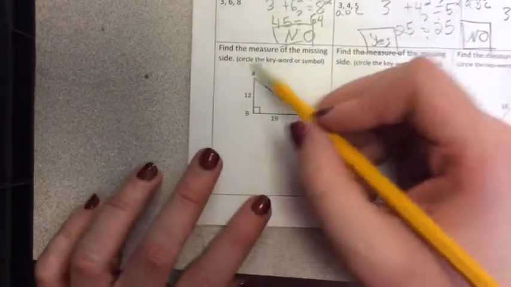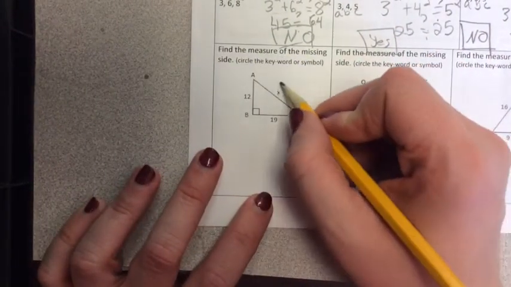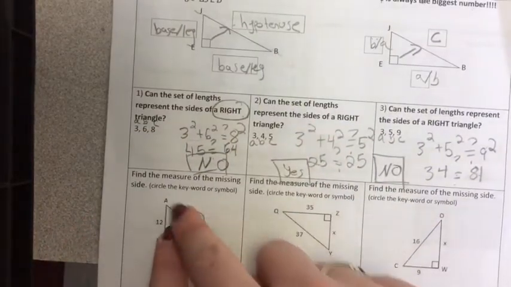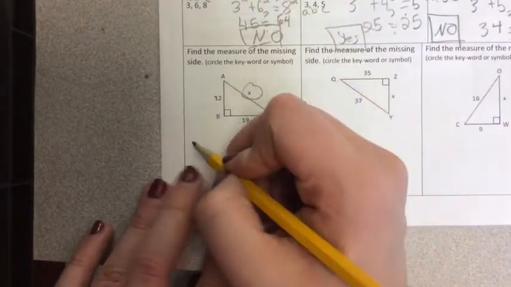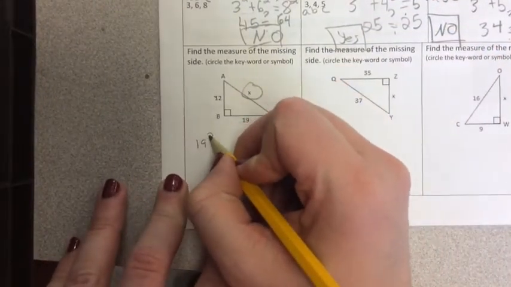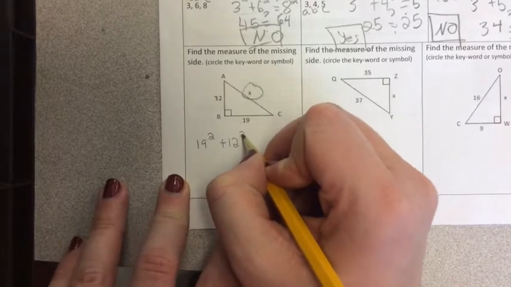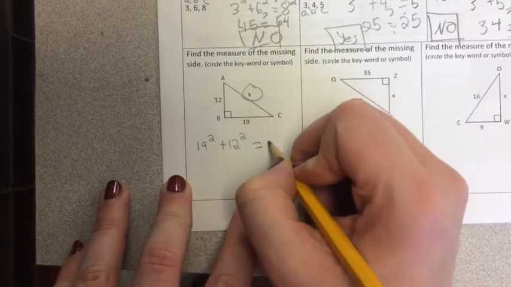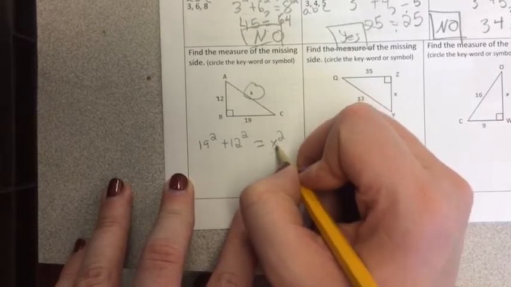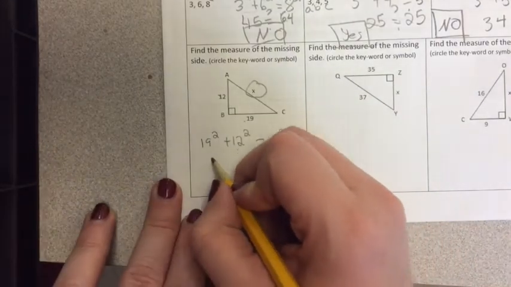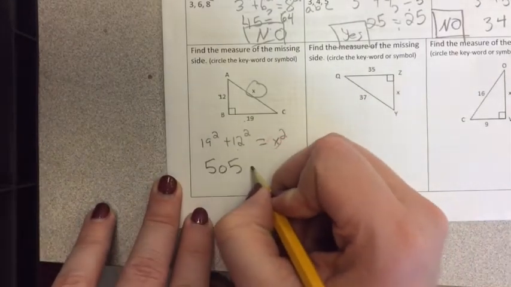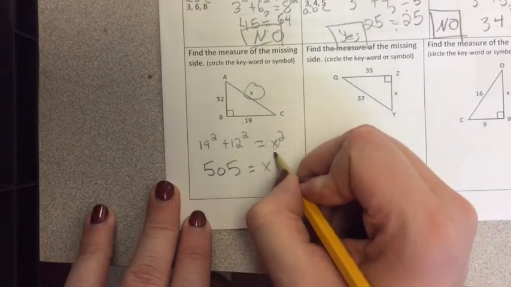All right, so now they're asking us to find the missing side. So here's my missing side. On my picture, that's my longest side, so that would be C. So I have my 2 smallest sides, so 19 squared plus 12 squared equals C squared or X squared. This is what I'm looking for. So I'm going to simplify this side, and it gives me 505. And then I still have this x squared.